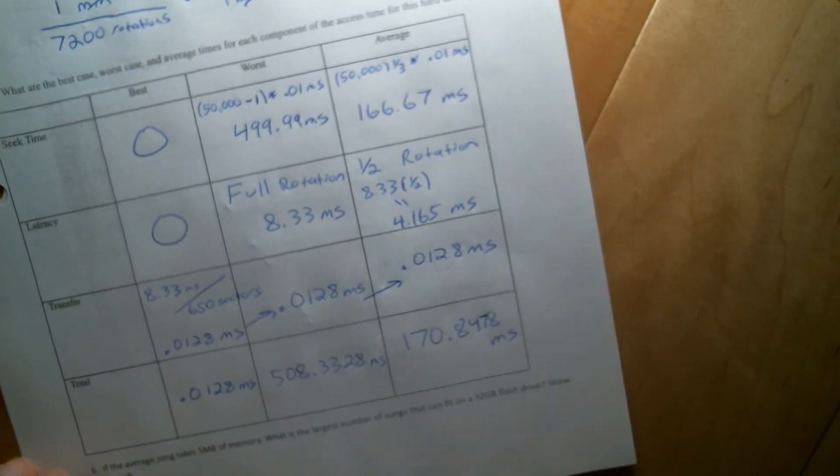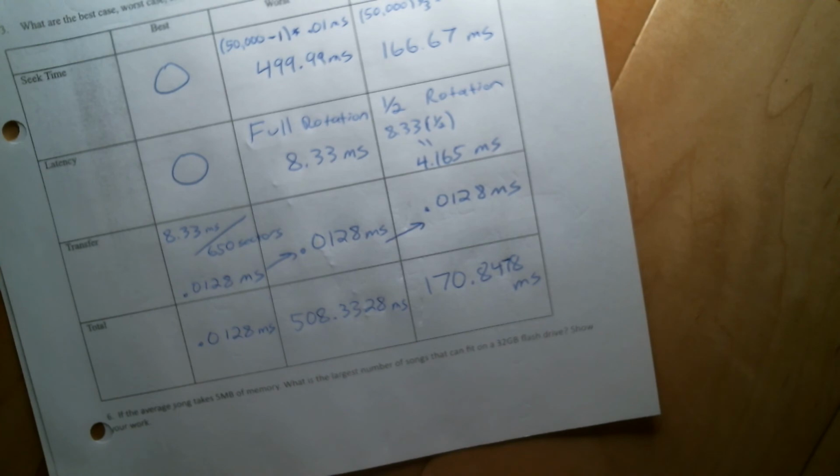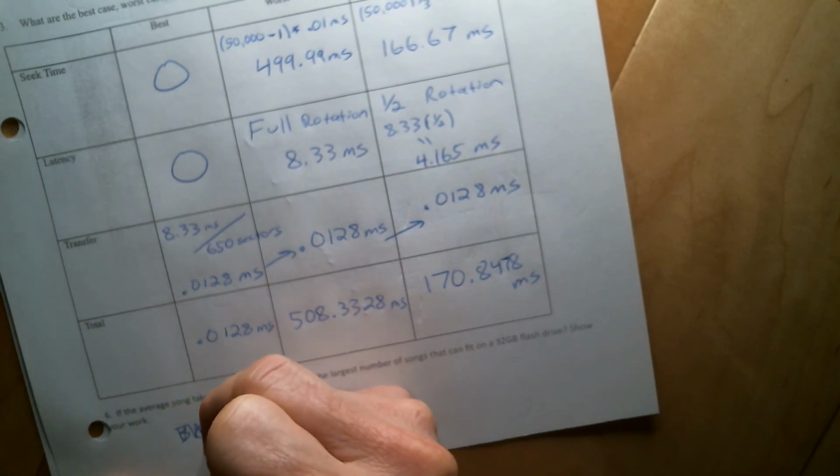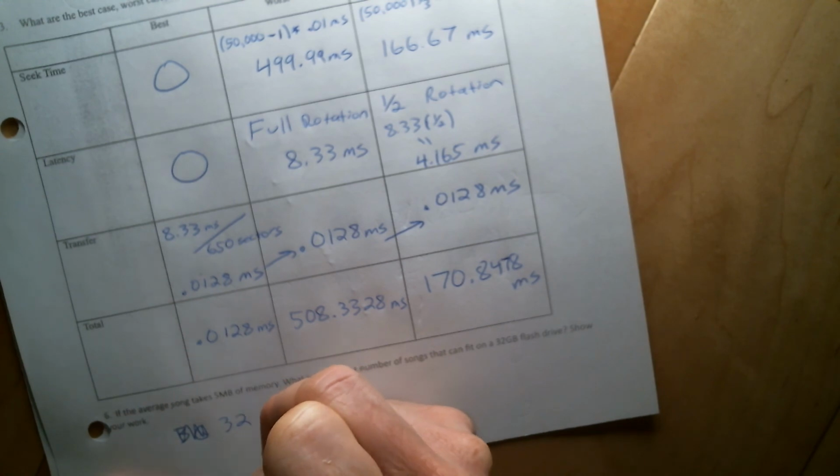All right. Last but not least, if the average song takes 5 megabytes of memory, what is the largest number of songs that can fit on a 32 gigabyte flash drive? Show your work. All right, so first things first, we want to convert this over so that we can get it in terms of megabytes. So it tells us that it's a 32 gigabyte drive. All right.